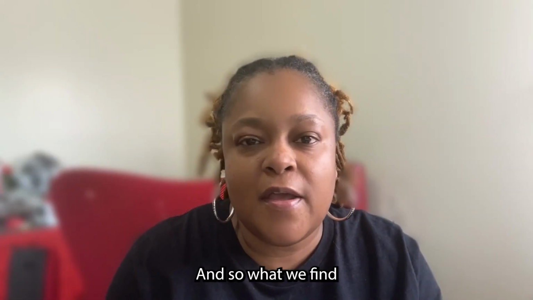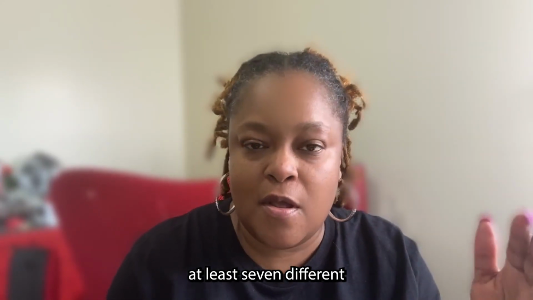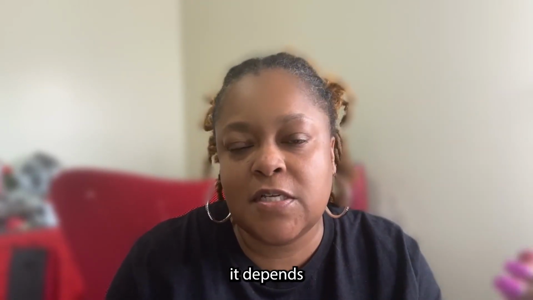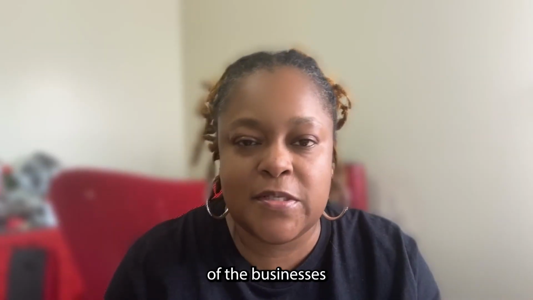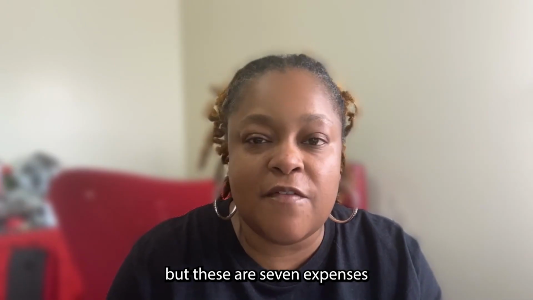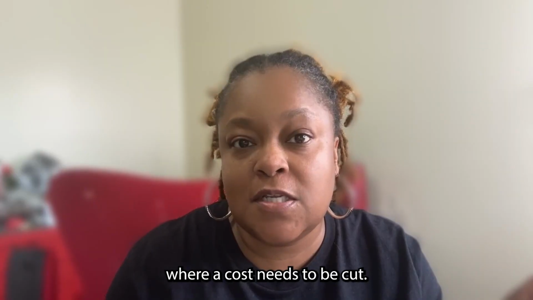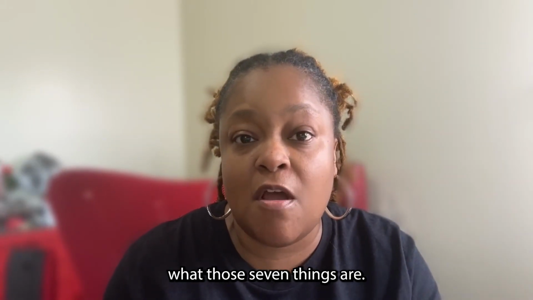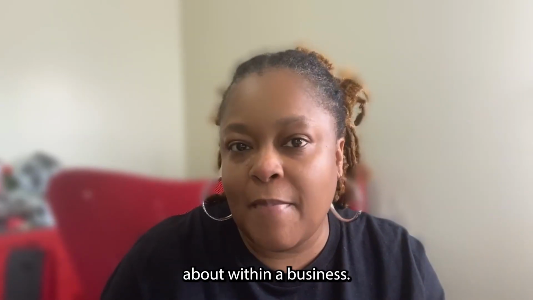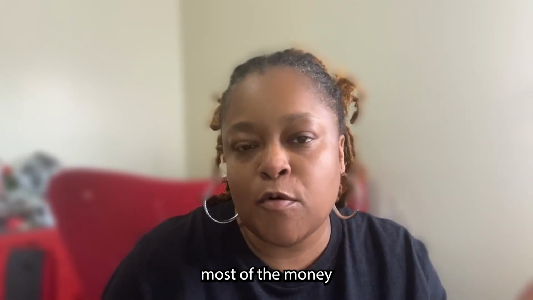What we find when doing this is that there are at least 7 different areas within a business where we see costs need to be cut the most. Obviously it depends on the business industry and the size of the business. There may be other costs in addition to this list, but these are 7 expenses that almost always have a space where a cost needs to be cut. I'm going to share with you what those 7 things are. These 7 areas are things that often go overlooked or forgotten about within a business, and it's typically where we see most of the money leaks occur.